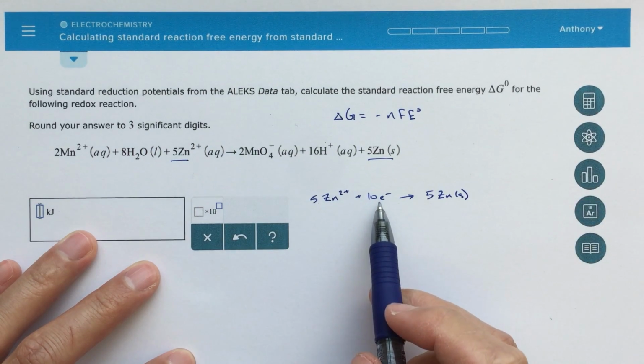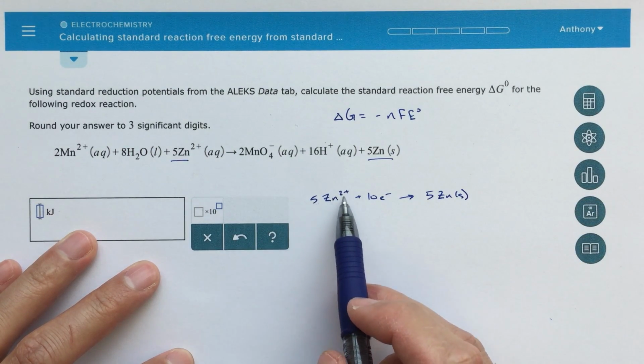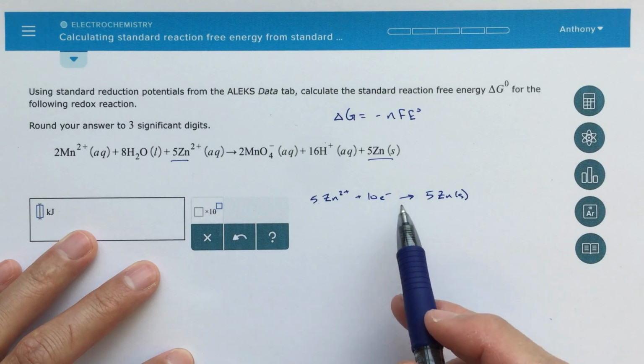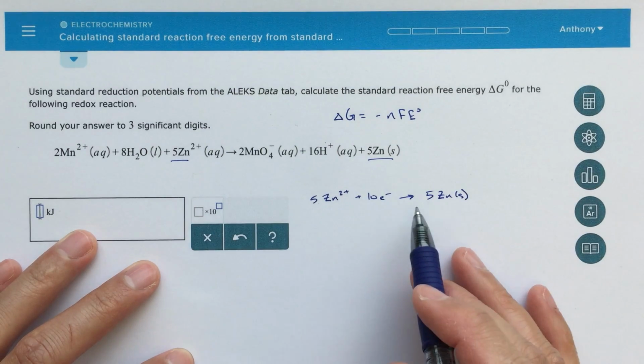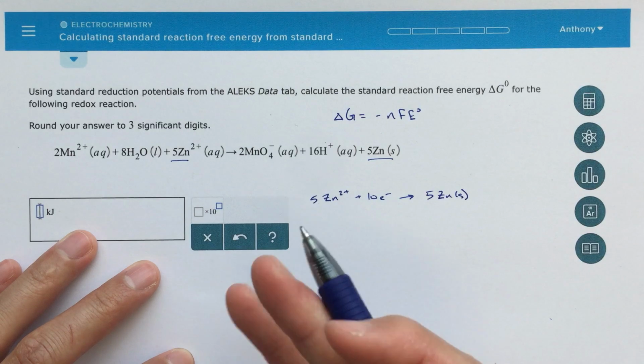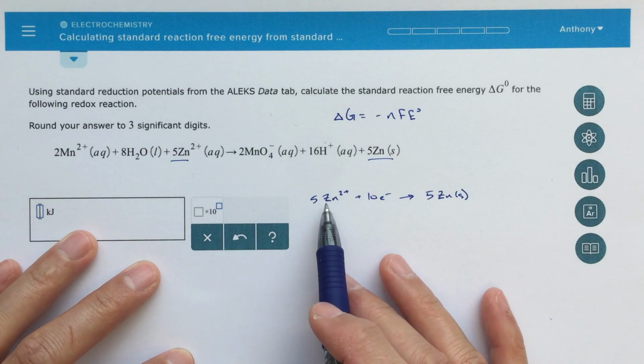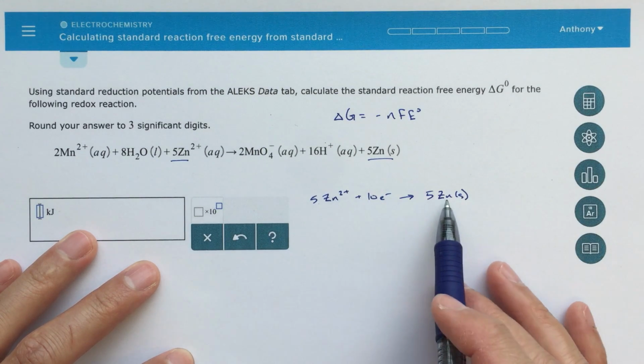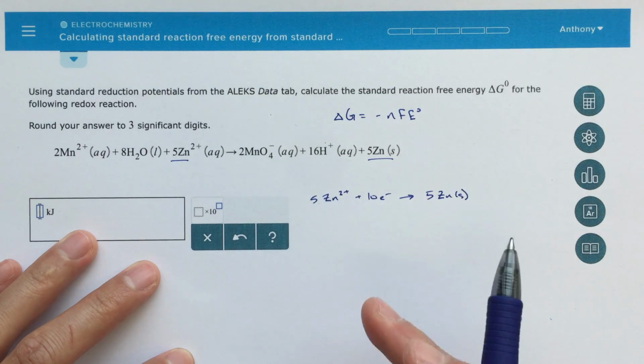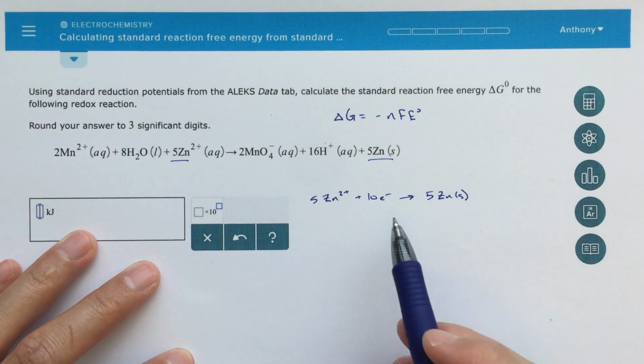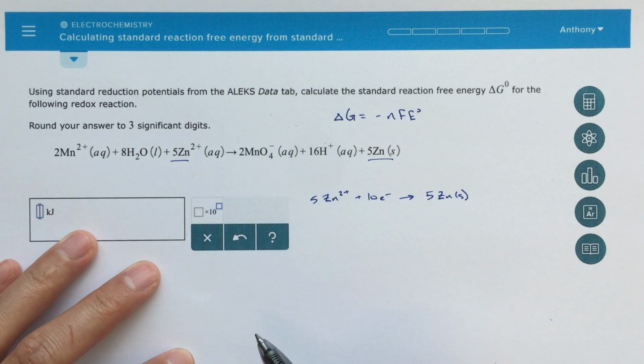5 zinc 2 plus plus 10 electrons goes to 5 zinc solid. I'm writing plus 10 electrons on this side because to go from zinc 2 plus to zinc solid, I'm going to need to gain some electrons. So this would be my reduction, the reaction that's happening at the cathode. If I've got 5 zinc 2 plus and I want to go to 5 zinc solid, each one of those is going to take 2 electrons. So 2 times 5 is simply 10. So I need 10 electrons to do that.